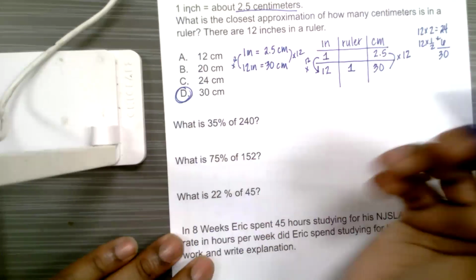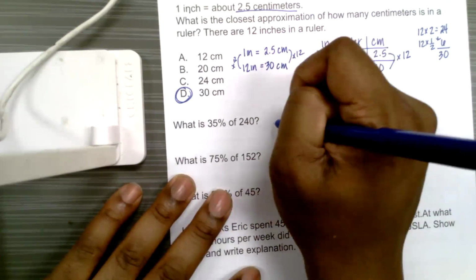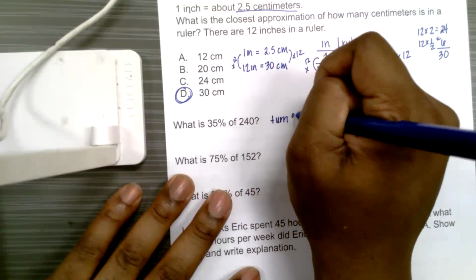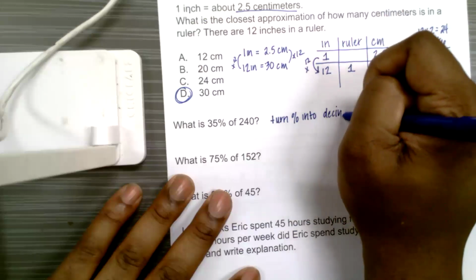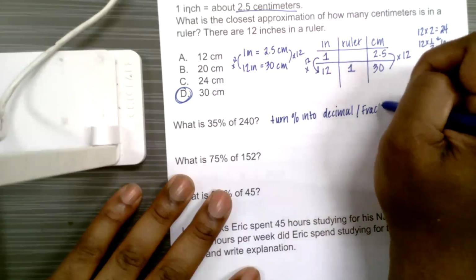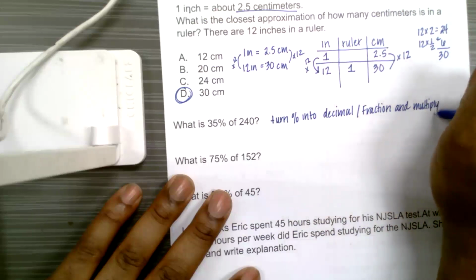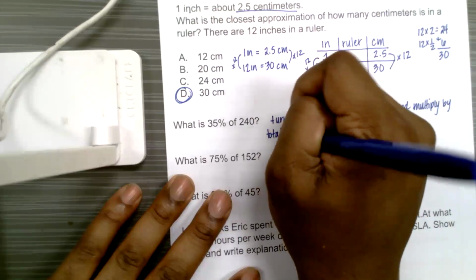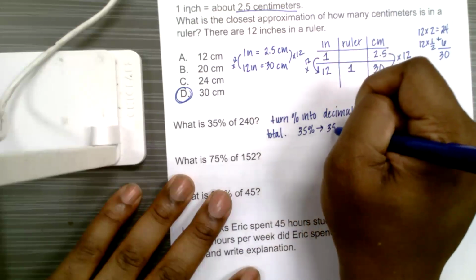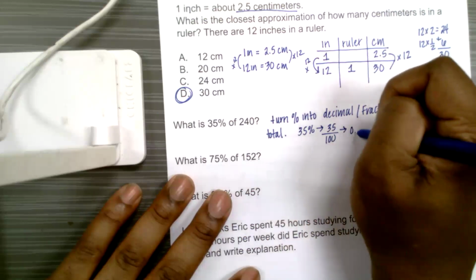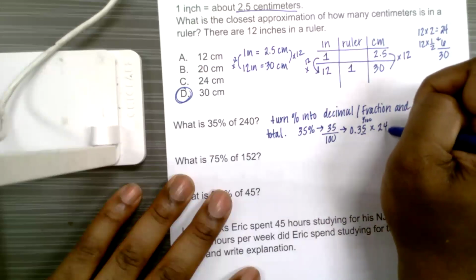What is 35% of 240? So I'm gonna do this mentally, but before I do, I just want you to know that in order to find a percentage of a number, turn the percentage into a decimal or fraction and multiply by the total, which means 35% gets turned into 35 hundredths, which gets turned into 0.35 because the 5 ends in the hundredths place. And you multiply that by 240.